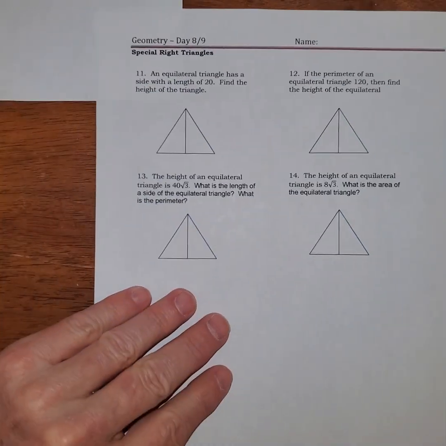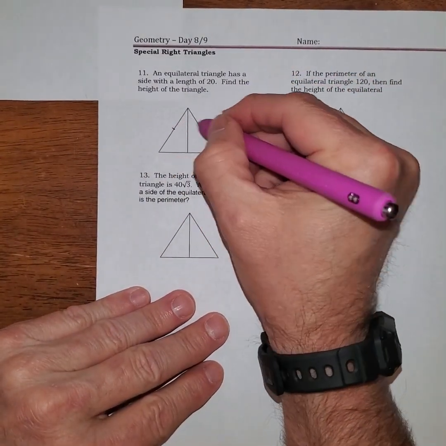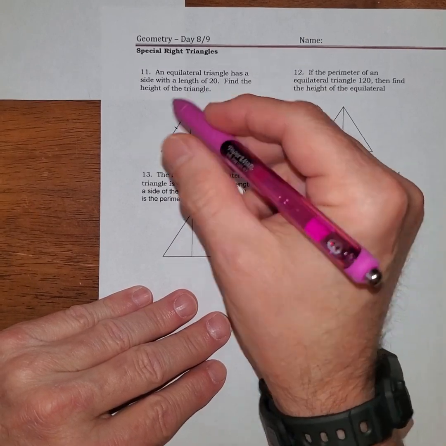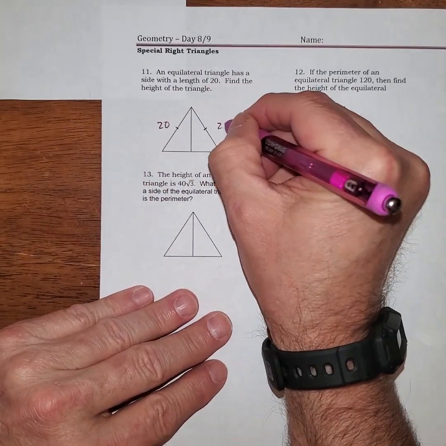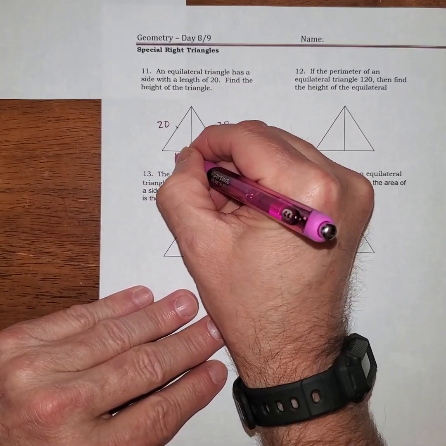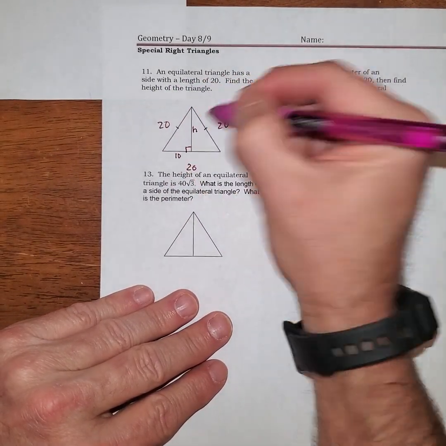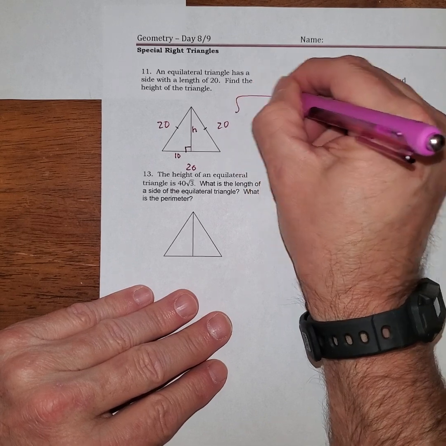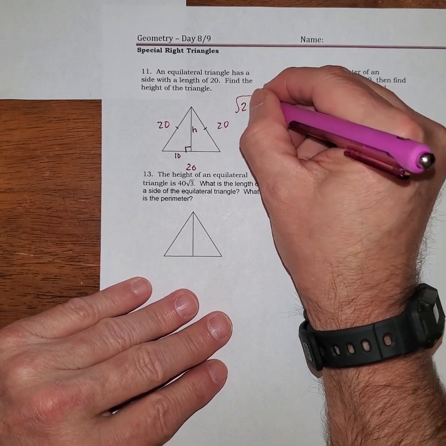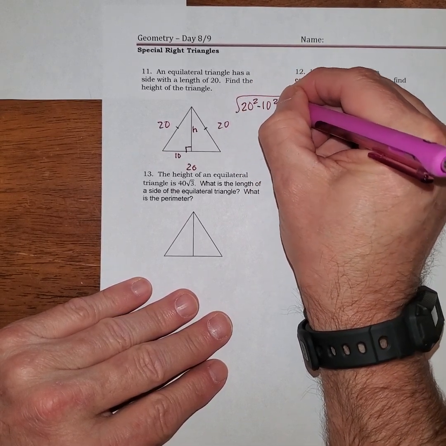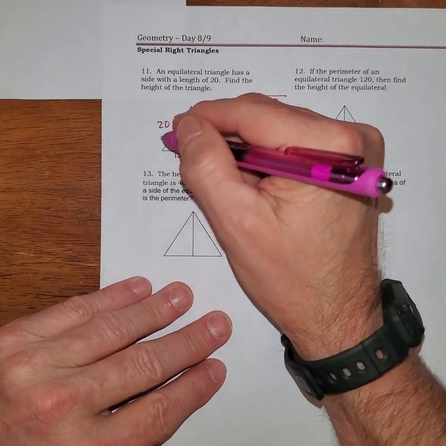Let's see, a couple of application problems. Here we go. Equilateral triangle, all the sides are congruent, right? And so one of the sides is 20, so that's 20, 20, and then 20 down here, but we know that's 10. So I could use, to find the height, this is the height, I could use the Pythagorean theorem, 20 squared minus 10 squared, but it takes longer. Because really, isn't this a 30, 60, 90?